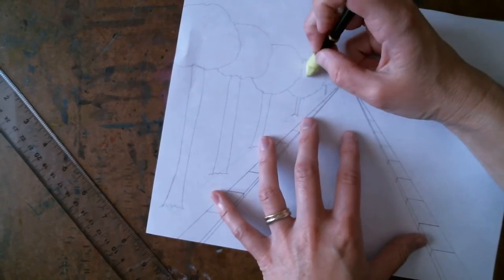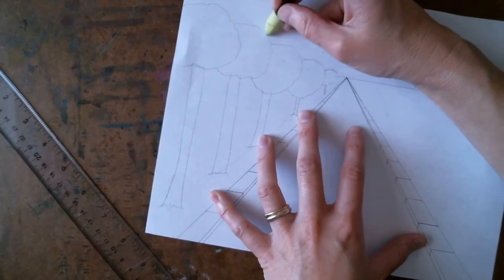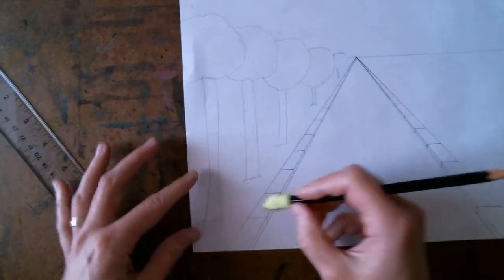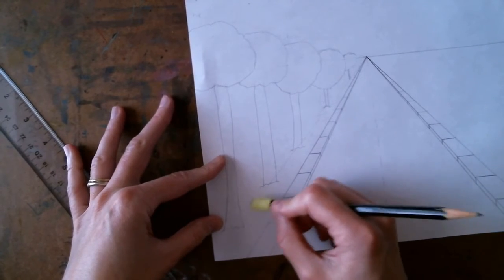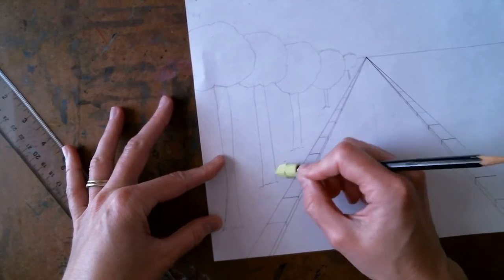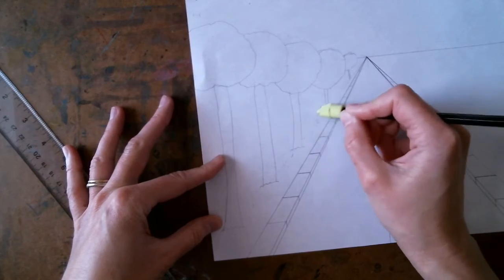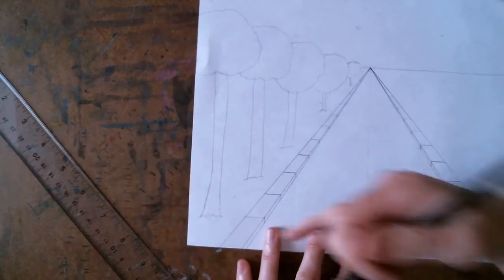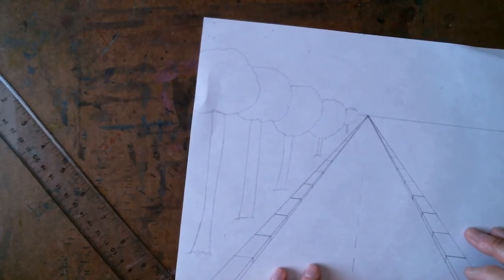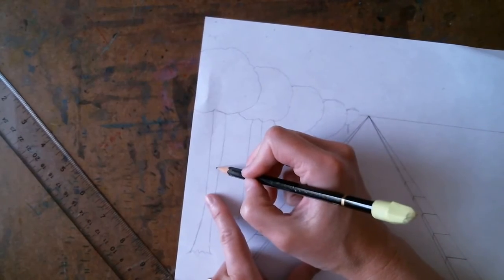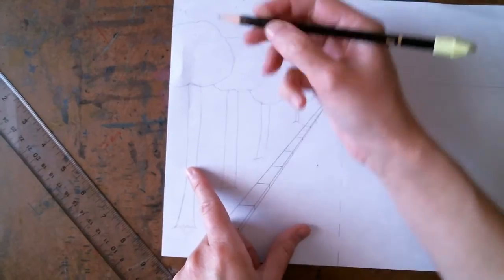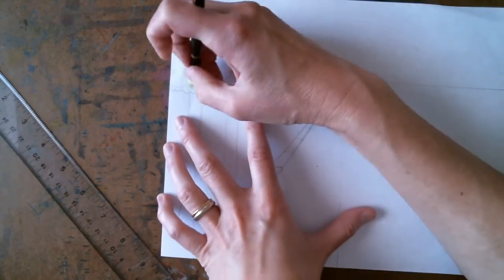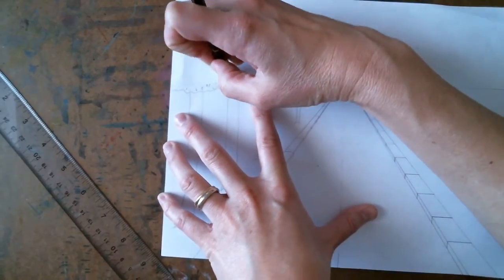So now we can erase that line even better. Erase our guideline on the top and erase our guideline on the bottom through the bottoms of our tree trunks. Now we have a row of apple trees. Now this tree is in the foreground, so we can actually make this one a little bit bigger if you'd like. Make it come down a little bigger, make it a fuller tree.